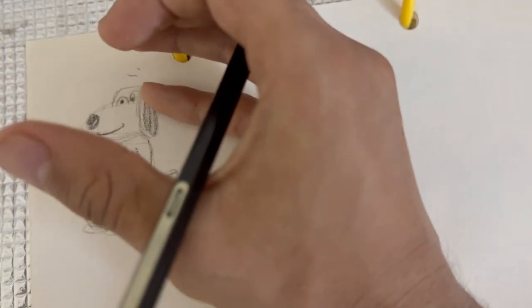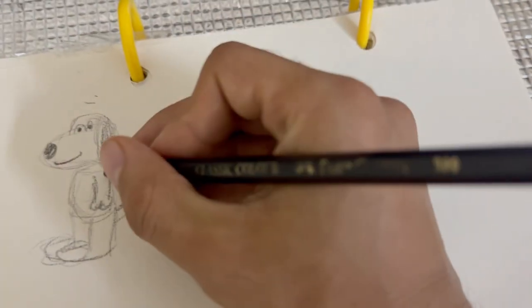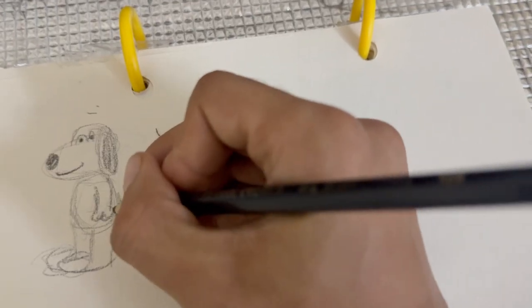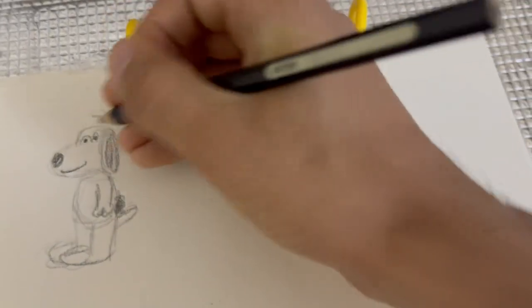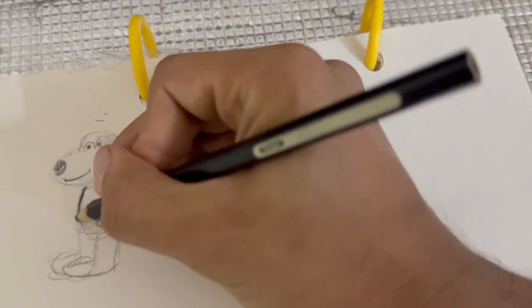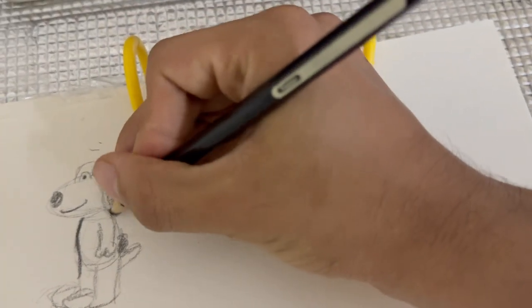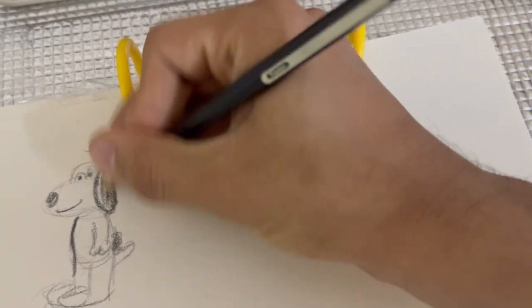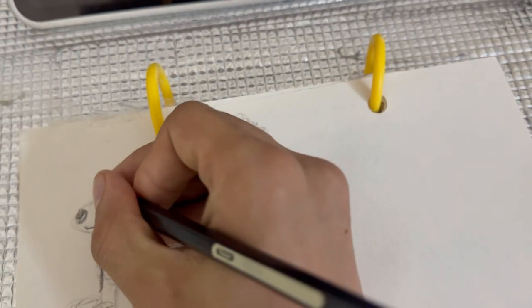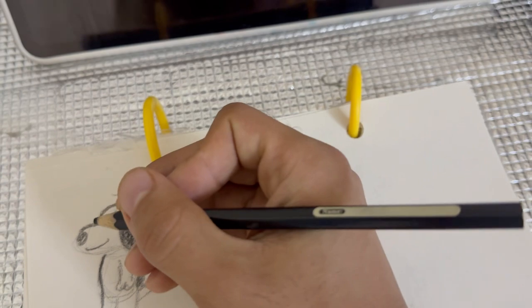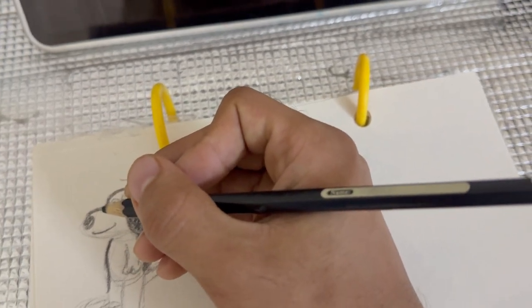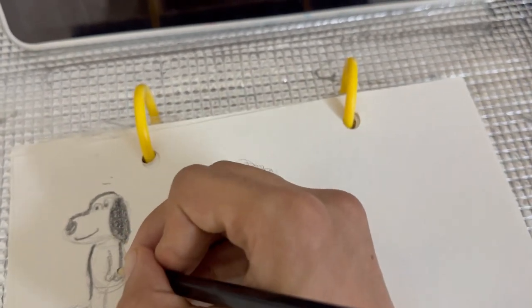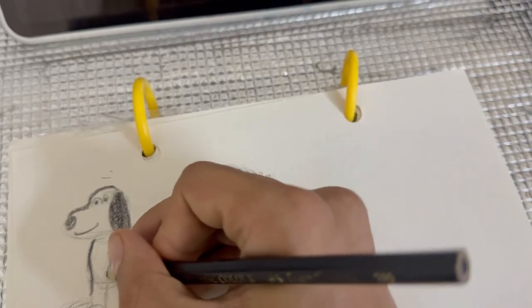Now, the thing about Snoopy is that he does have some dark spots. Like, right here would be where I would probably put the dark spot. And I'm just going to darken up some places, like his ears, that's a very dark spot. I don't know, this just looks like the dog from Family Guy. You know what I'm talking about.